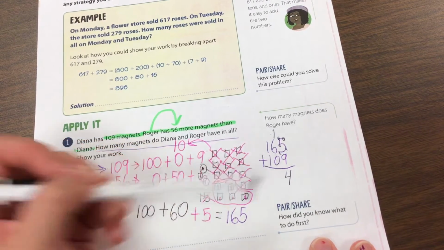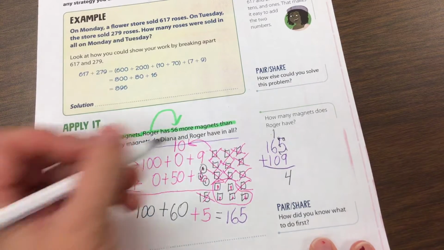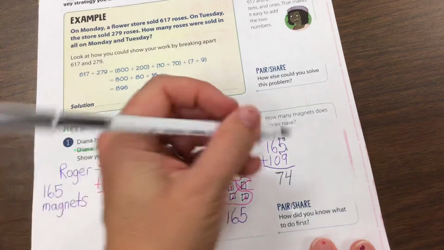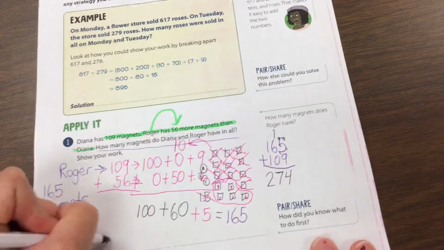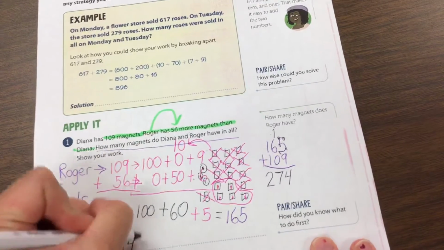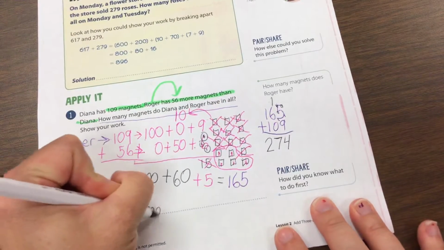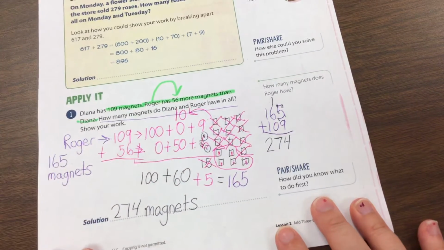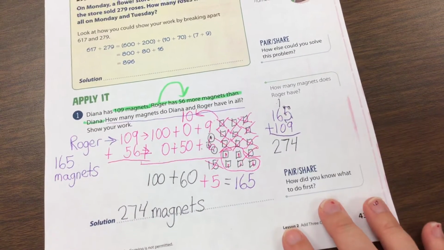1 plus 6 plus 0, what does that equal? 7. And then 1 plus 1, 2. So the total number of magnets they have all together is 274 magnets. Okay? That was a tricky one.